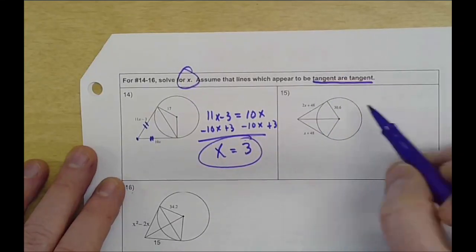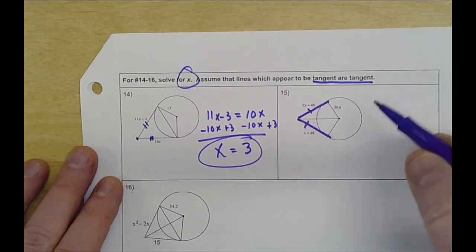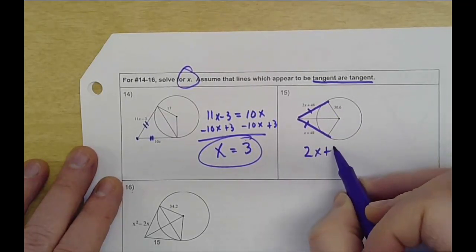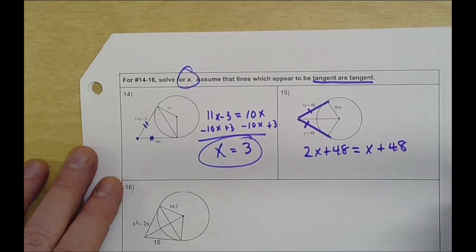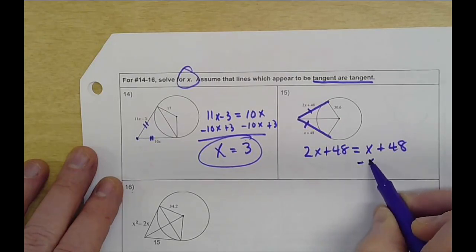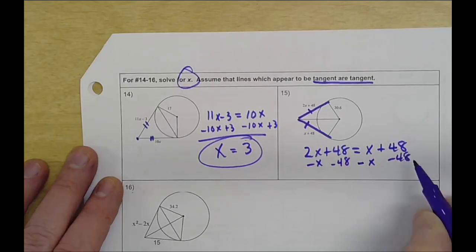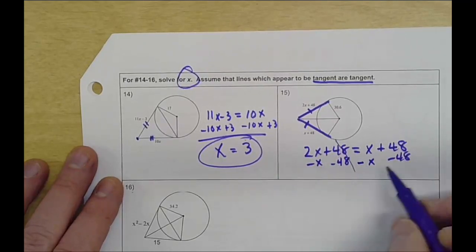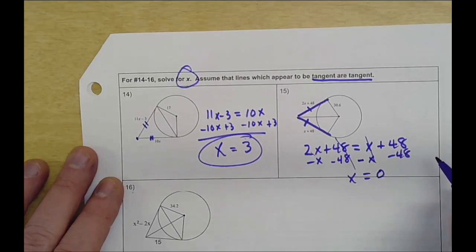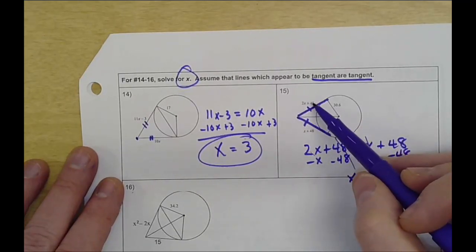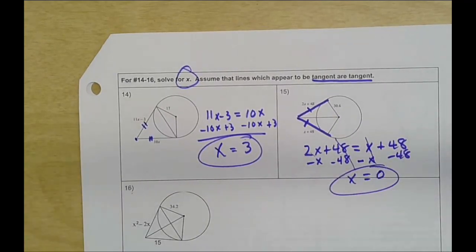And we can assume tangents on this. So this tangent would be congruent, same thing. 2x plus 48 equals x plus 48. That's kind of odd. Oh yeah, I can see what's going to happen now. Subtract 48. You get x equals 0. Kind of makes sense. If x is 0, you're going to get 48, and you're going to get 48. No problem. X is 0.